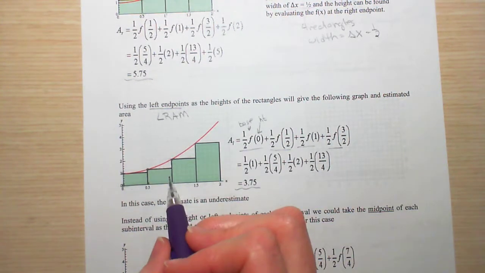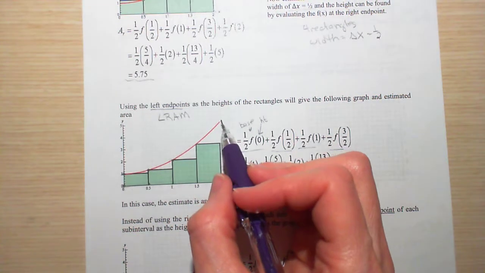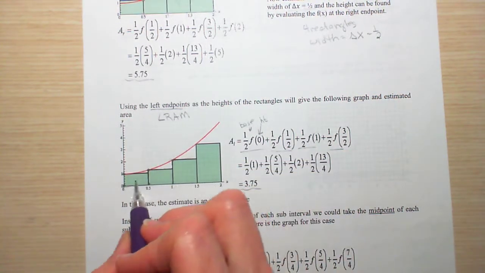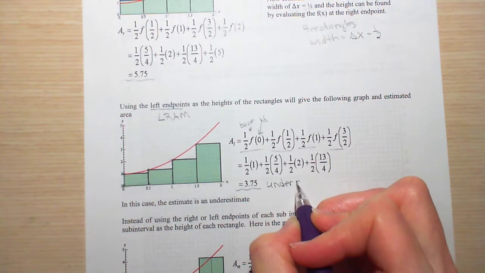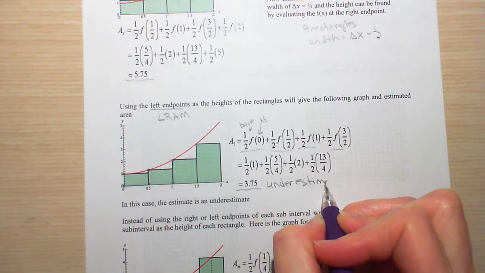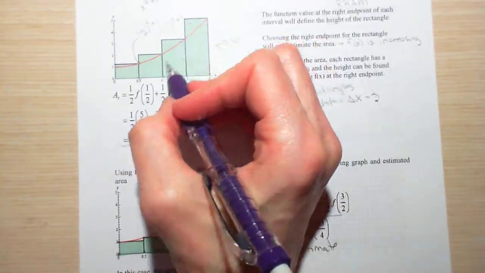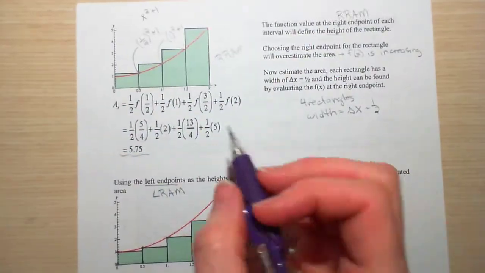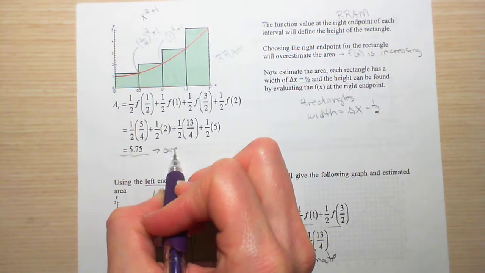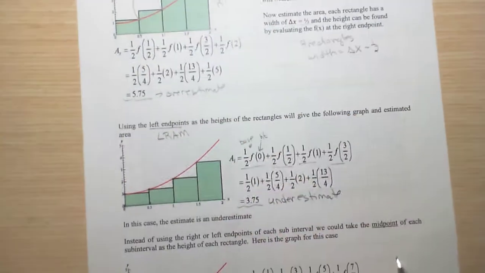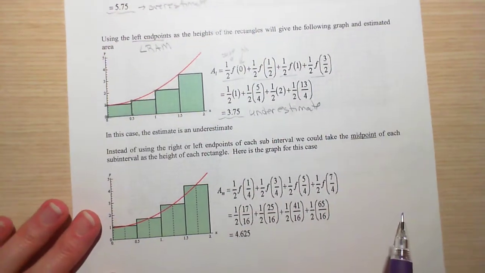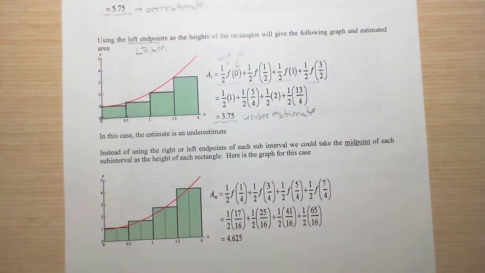So you can see from this picture, when you have an increasing function, the LRAM is going to be an underestimate. When you have an increasing function, the RRAM is going to be an overestimate. And the MRAM is going to be just right in the middle. Same process, only here's my first rectangle.